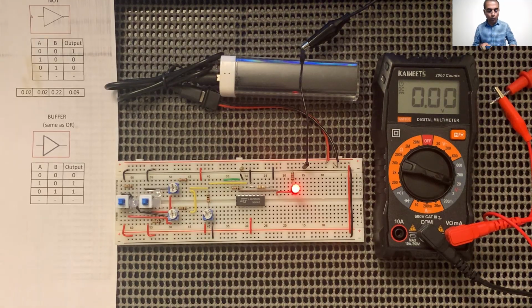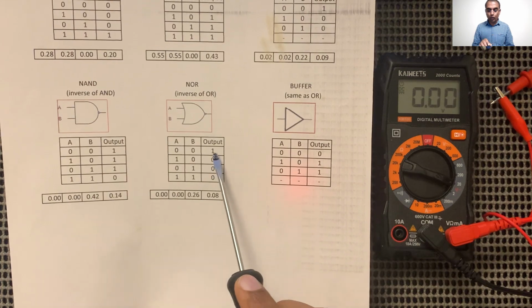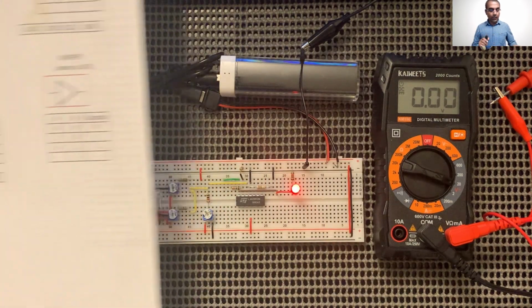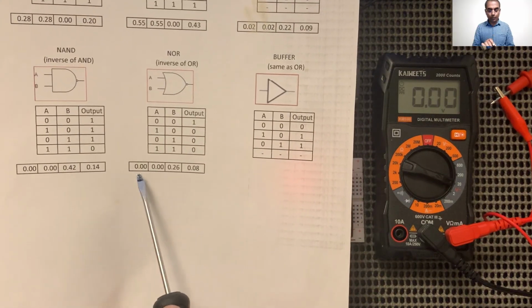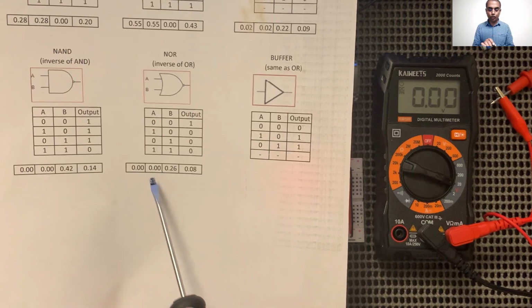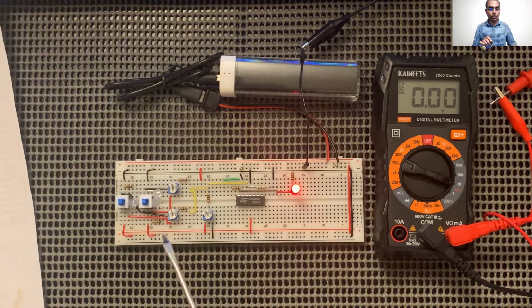Now I will move on to the NOR gate. A NOR gate should produce an output only when both the inputs are in the off state, and the potentiometer wiper terminals are at 0, and I just have to tune the bias to 0.26 volts.